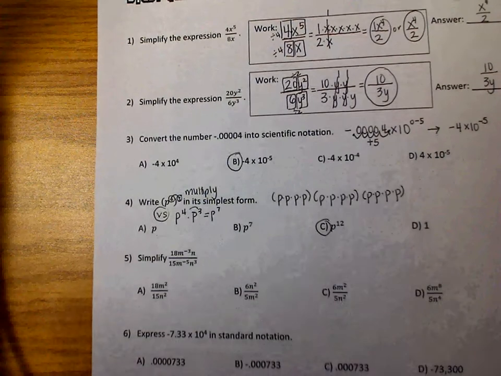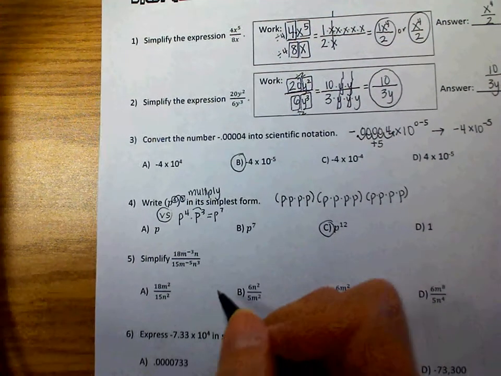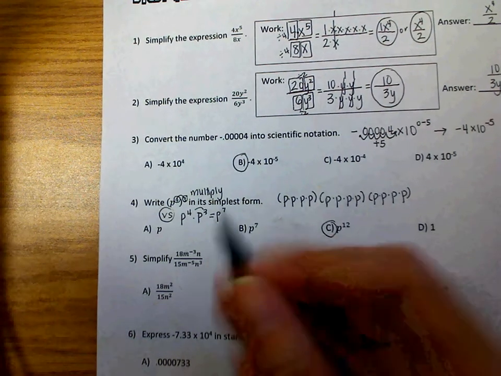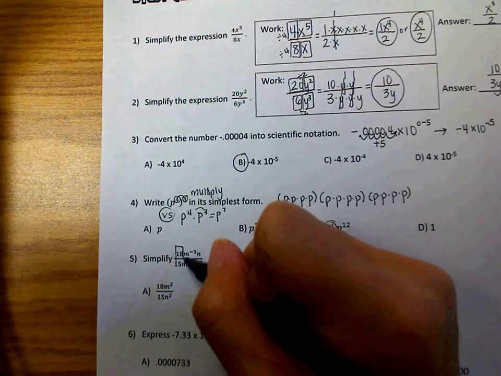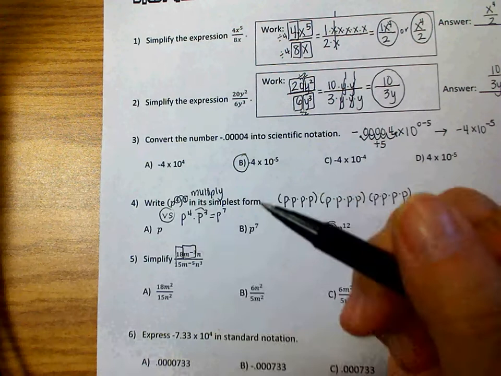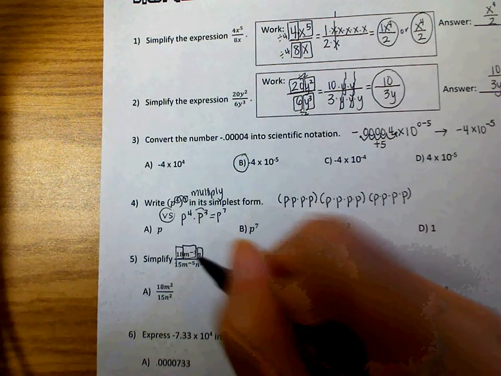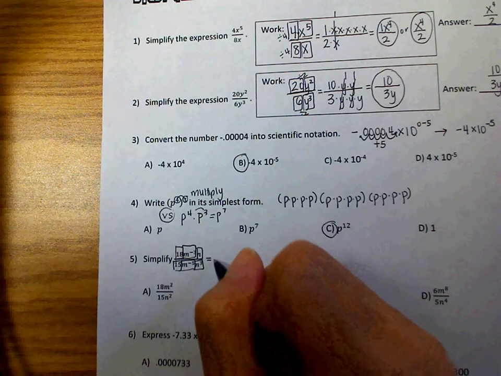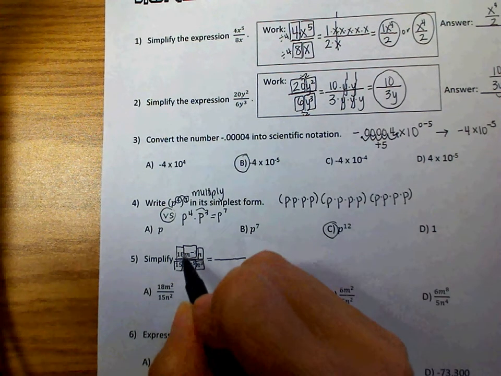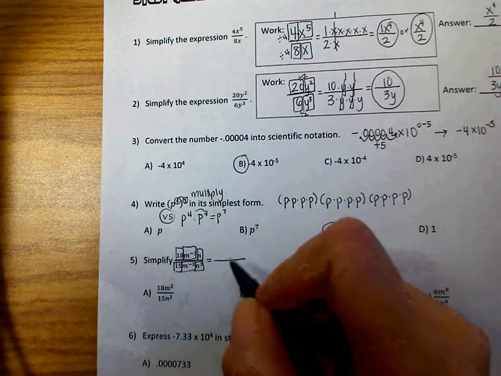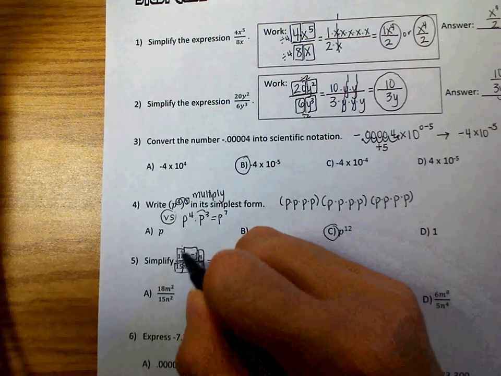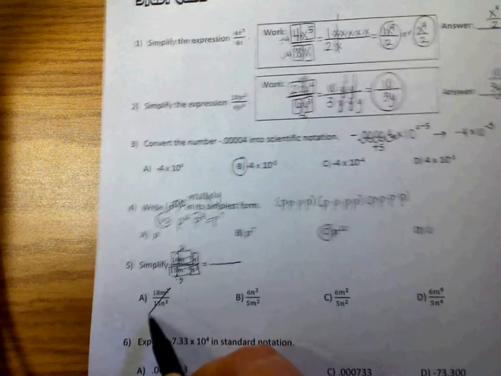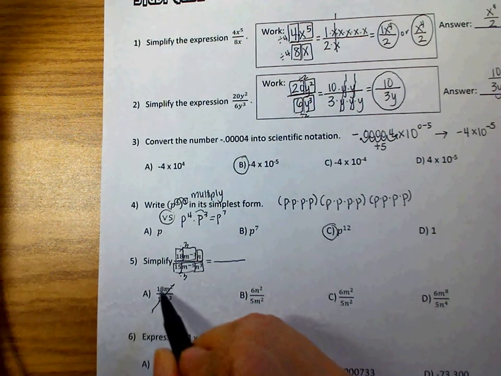Number 5, simplify. Okay, so basically when you see this, you should be ready to draw your windows. So I'm going to write pretty tiny. Here's 1 window, 2 windows, and then 3 windows. On the bottom, 1 window, 2 windows, 3 windows. Okay. So 18 and 15, I'm going to start with those so I don't forget about them. They're both divisible by 3.